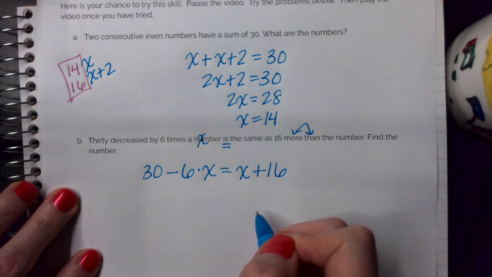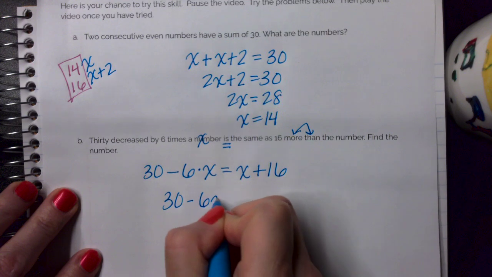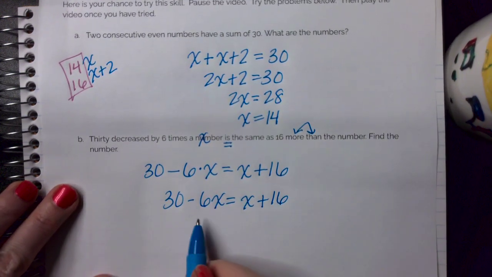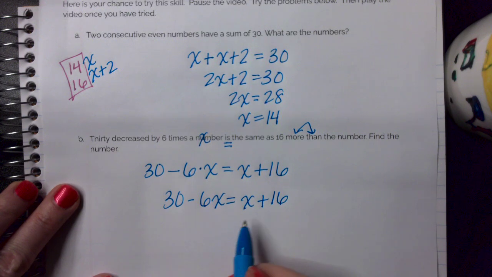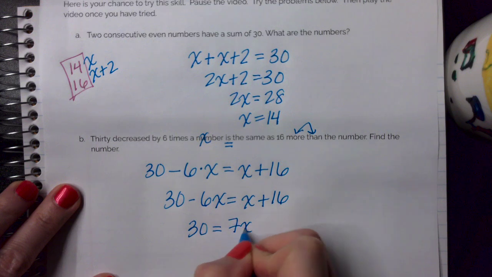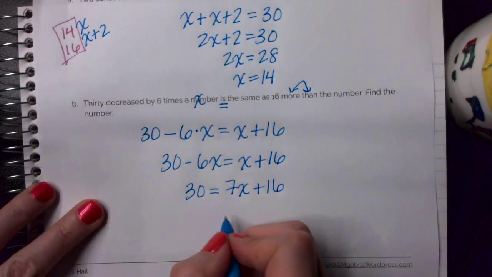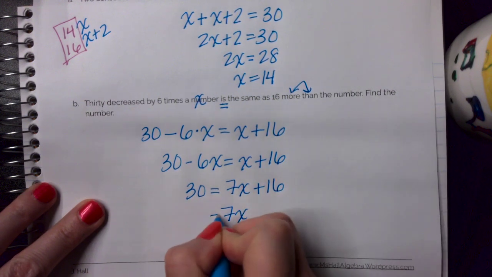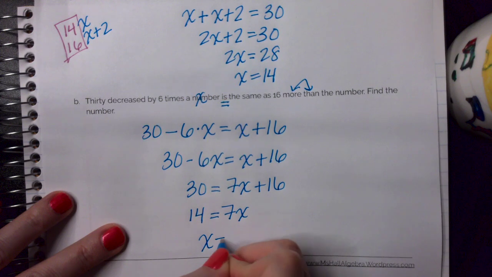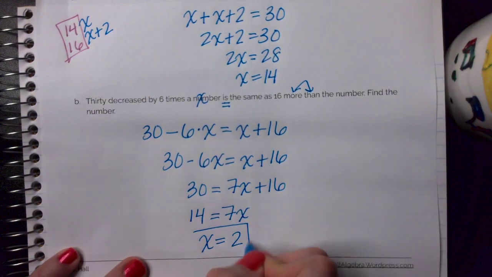It would mean the same thing. I'm going to get rid of that multiplication sign. Now let's add 6x to both sides. Subtract 16 from both sides. And divide by 7. I get that x is 2.